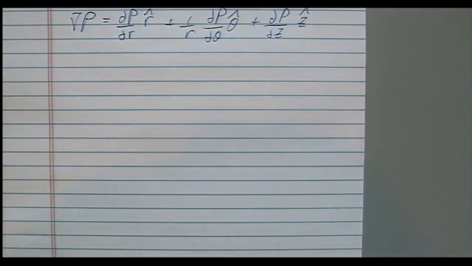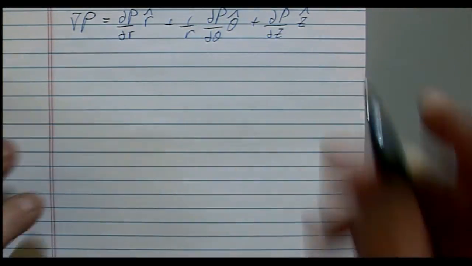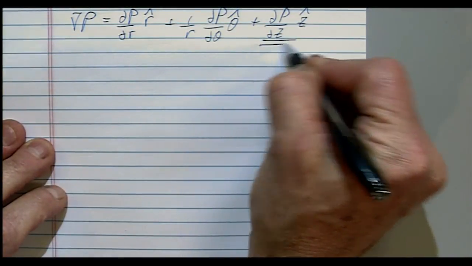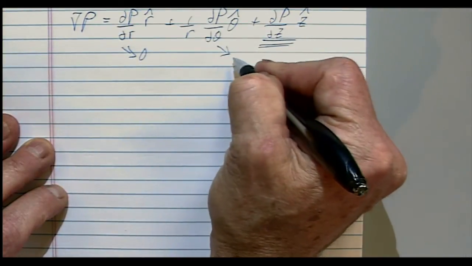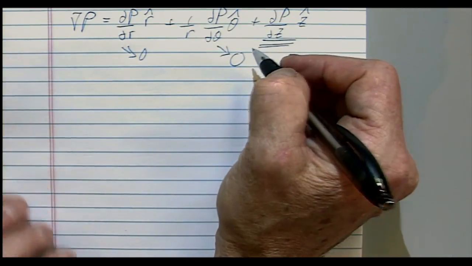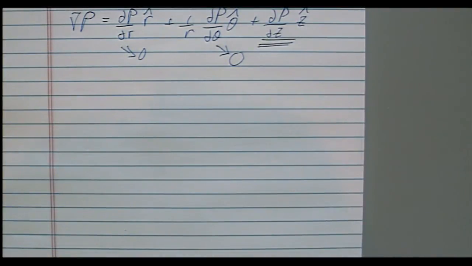And so the pressure gradient in this pipe, right, is for flow down the pipe. So the pressure gradient is totally in the z direction. So the only piece we need to keep is the third one. This one's going to go to 0, and the pressure gradient in the theta direction is going to go to 0. So it's just to say there's no pressure gradient along the radius from the center, say, to the wall of the tube.